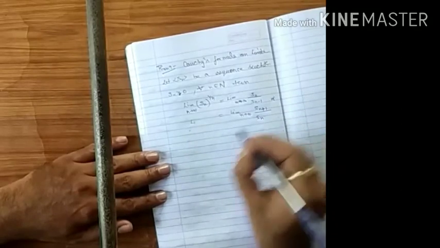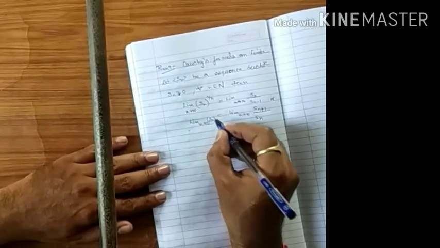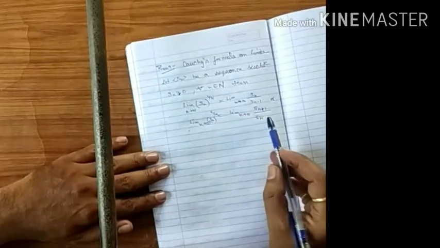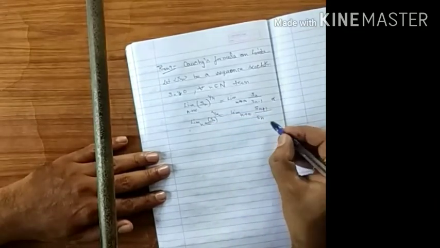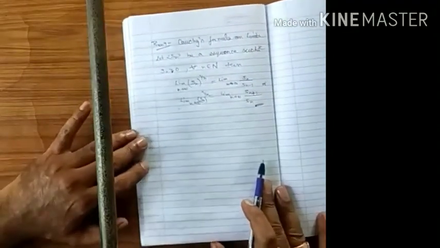Both are the same result. So limit of Sn^(1/n) is equal to limit of S(n+1)/Sn. And that is the most important result of the Cauchy formula on limits.